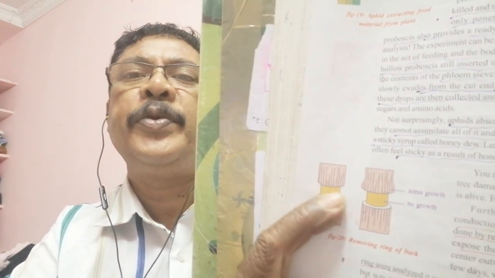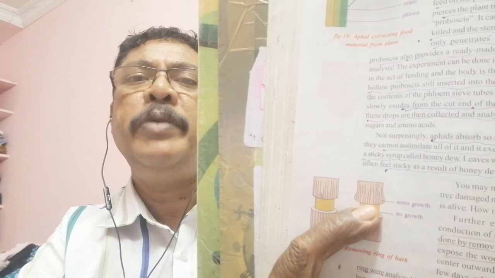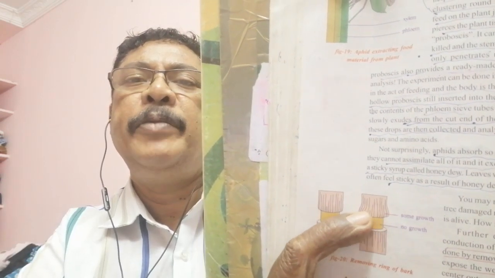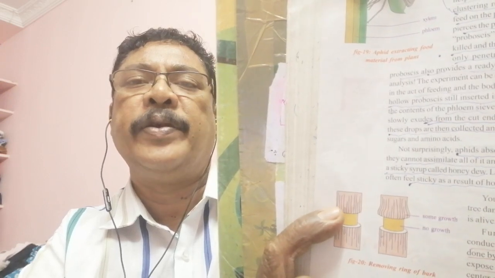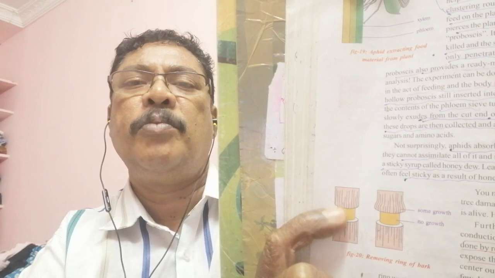But it is not growth. The prevention took place here. It was prevented by removing the bark. So when the bark was removed here, the flow was stopped. The food materials were stopped at this region, and it is a little bit swollen compared to the other one. The first figure is normal only.